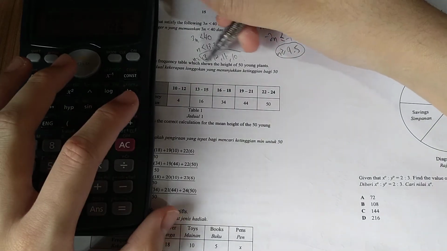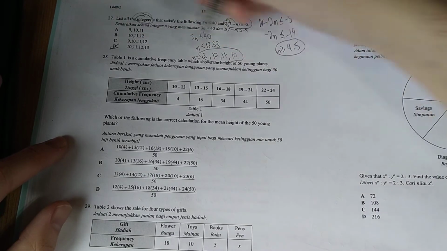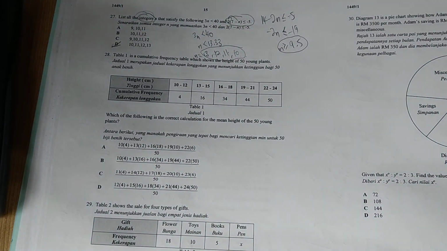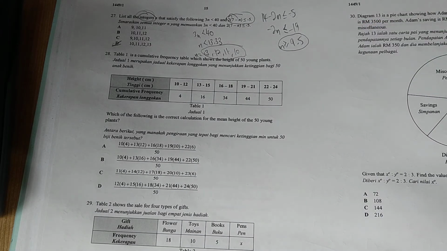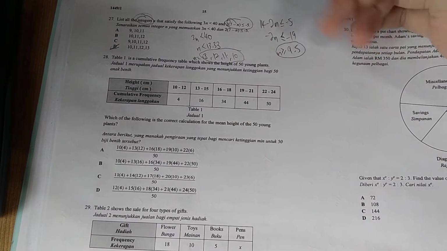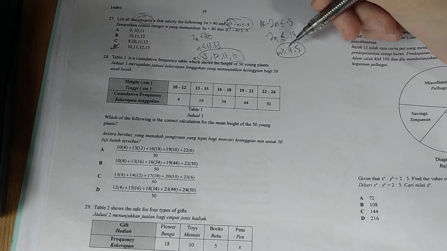So this should be the answer. If you look at A, B, C, D, which one? D: 10, 11, 12, 13. So 9 is not included because it already says n has to be bigger than 9.5. It means the minimum should be 9.5, but since they say integer, you don't include 9.5. So it's only from 10. The minimum is 10.